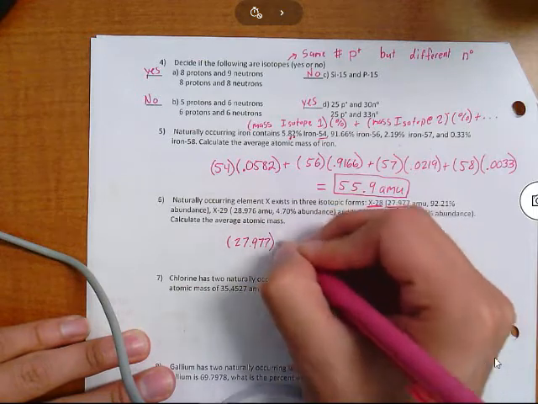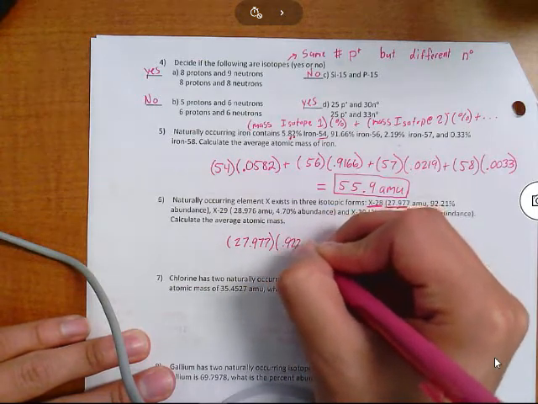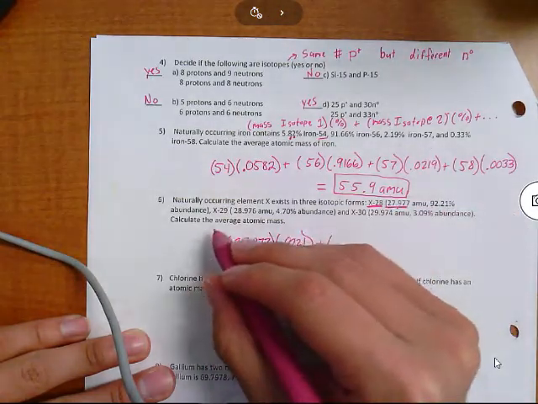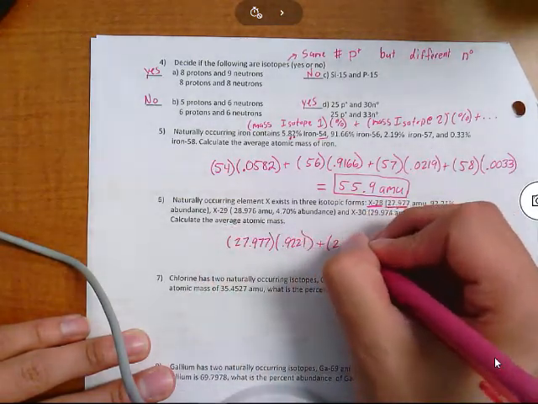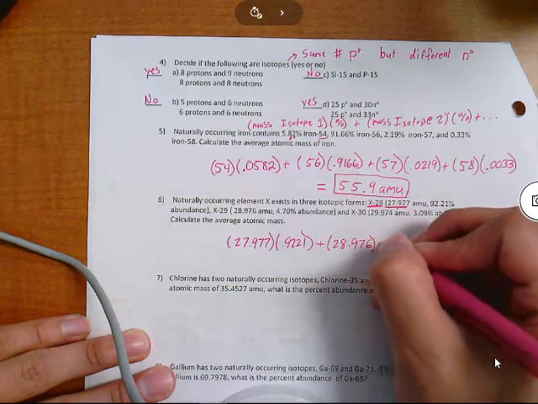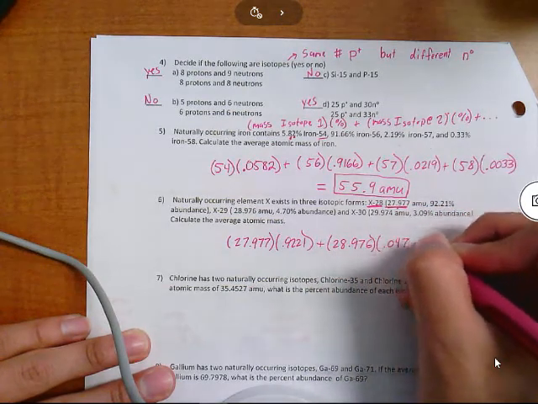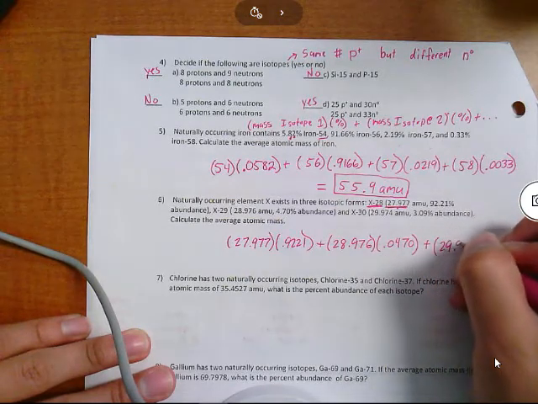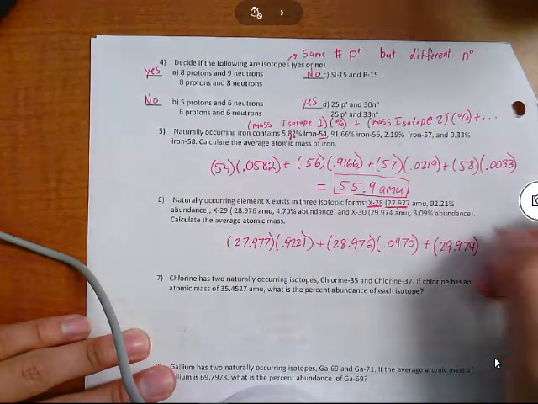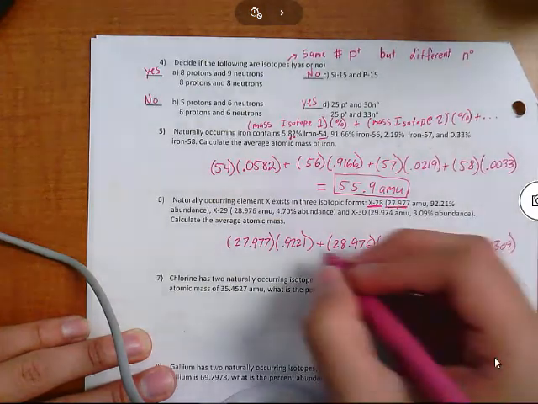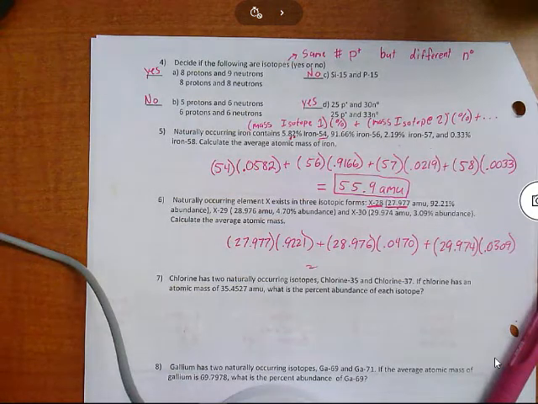We're going to put 27.977 with its percent 0.9221 plus 28.976 times 0.0470 plus 29.974 times 0.0309. Shablam. Plug it in the calculator.